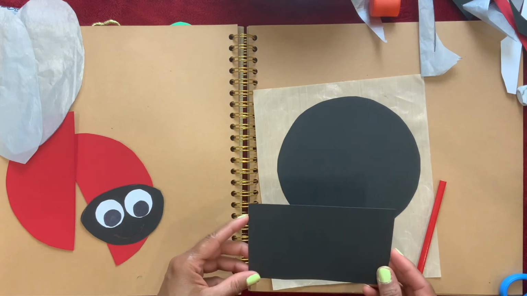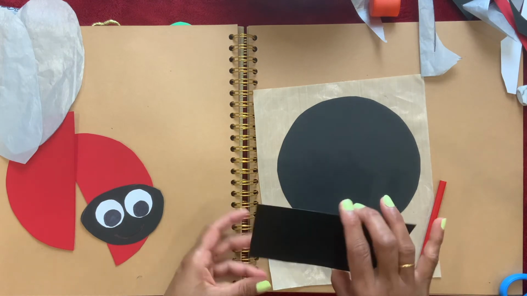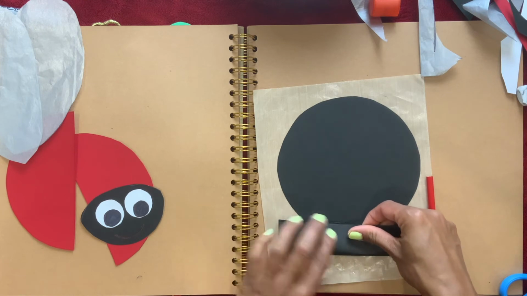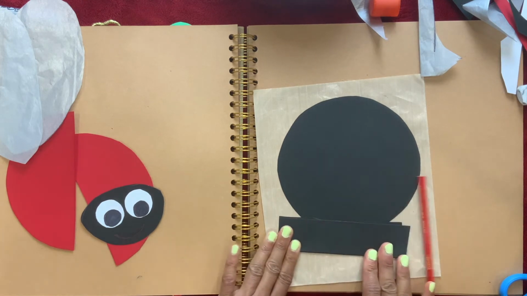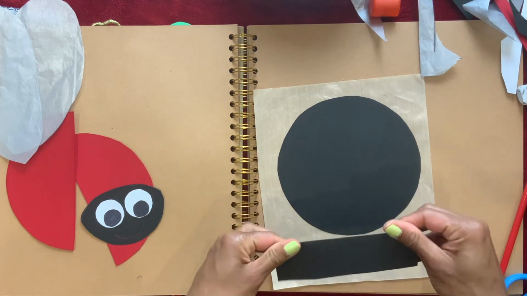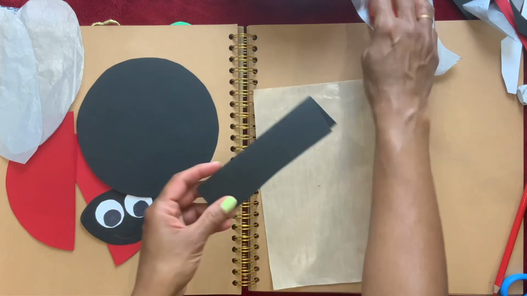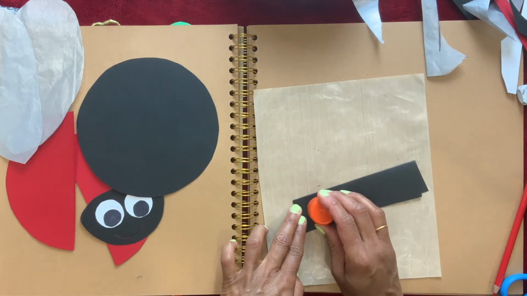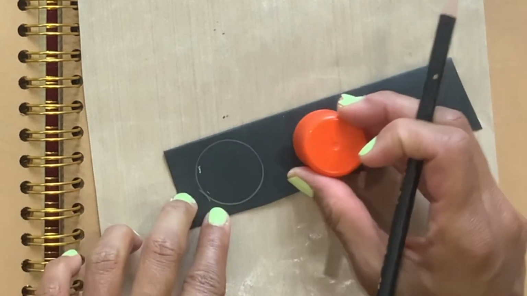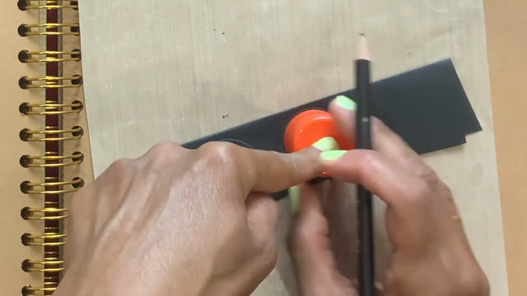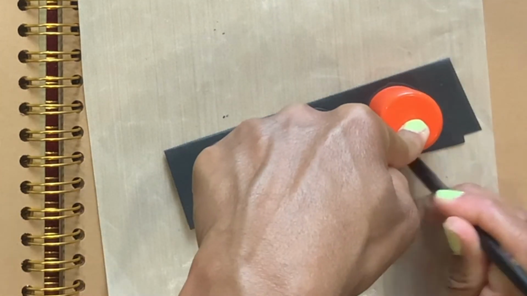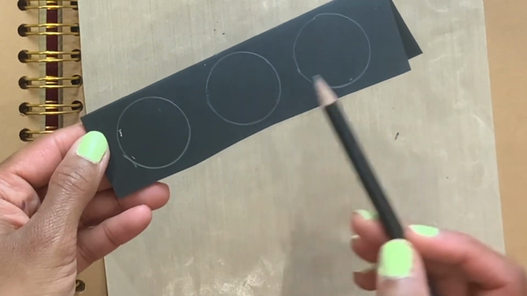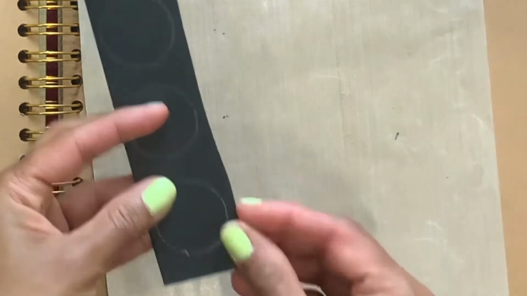Now I'm going to take a piece of black paper and fold it into half like that. And I'm going to make the ladybug spots. So I'm going to trace the lid here. So I have 3 circles here, and because I folded, I'm going to get 6 of them when I cut them together.